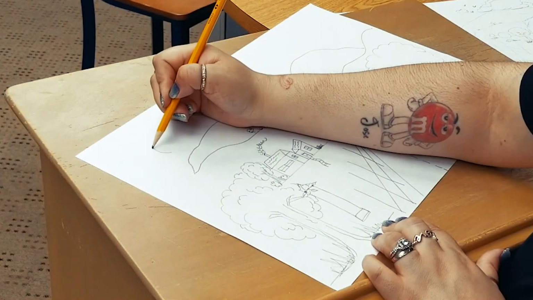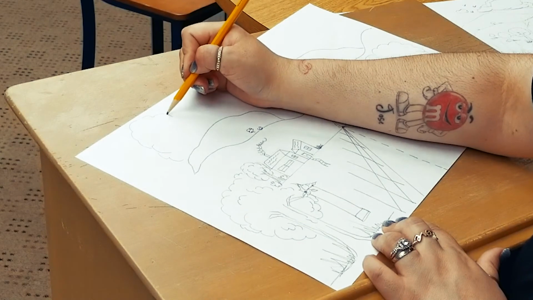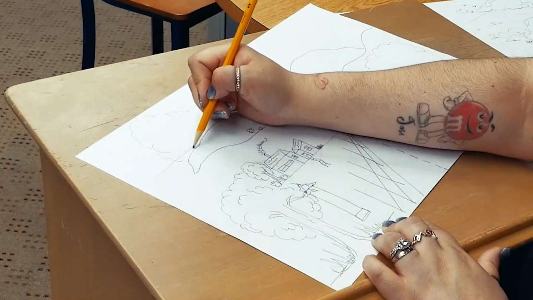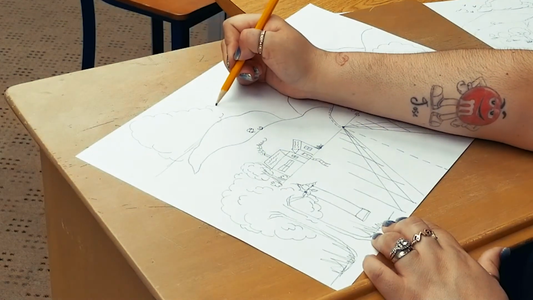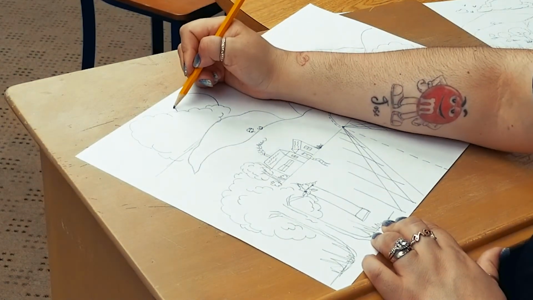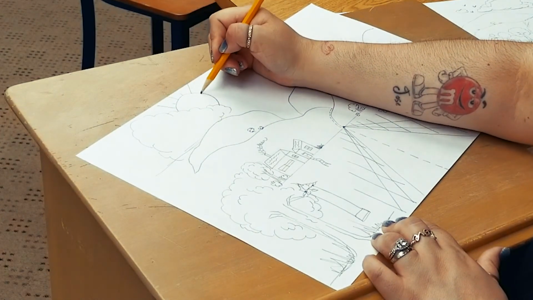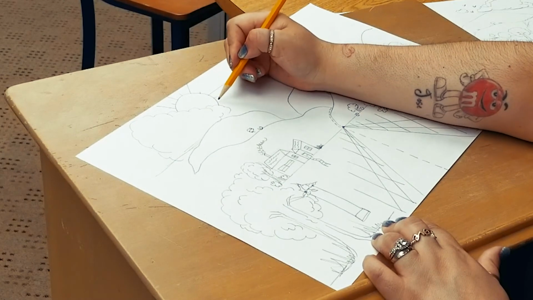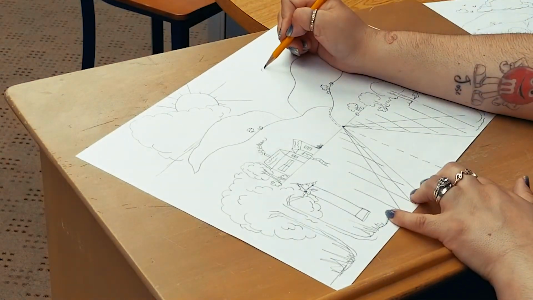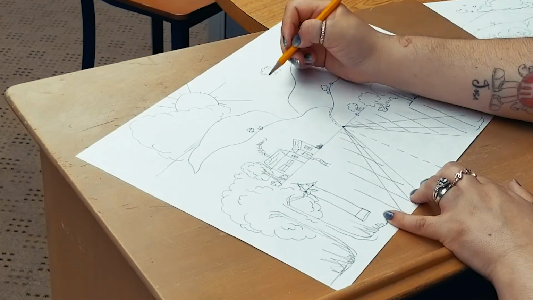So now we're going to start on the sky. And you know what that means? Our favorite friends, the clouds. Draw big clouds, little clouds, wispy clouds, any kind of clouds you like. And of course, our friend, the sun. Big and bright, or maybe behind the clouds. Whatever you like, it's all about expressing yourself.